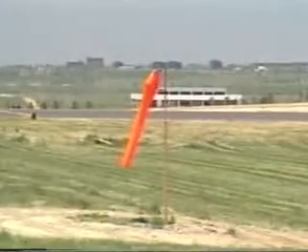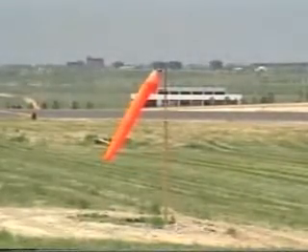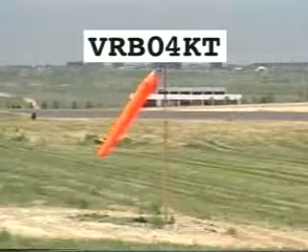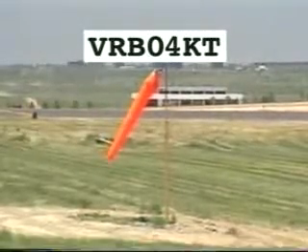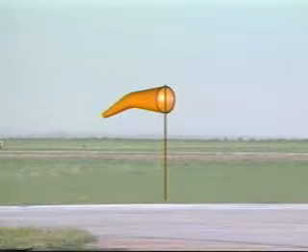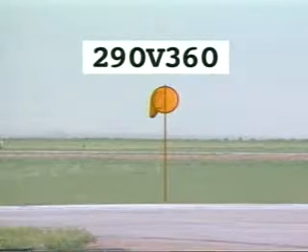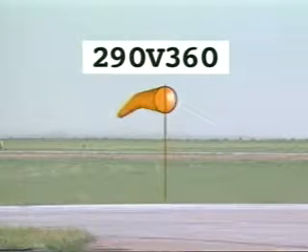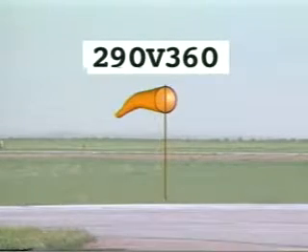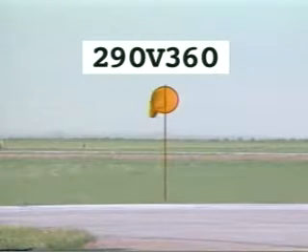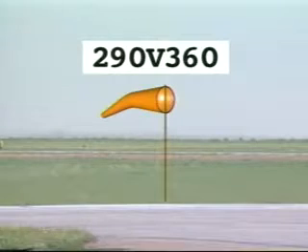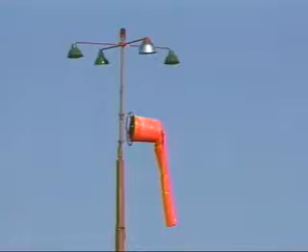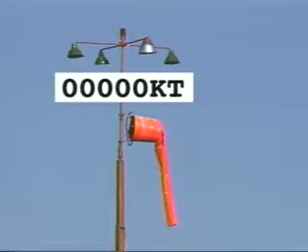If the wind direction is variable and the velocity is 6 knots or less, it is noted by the prefix VRB. Here, the wind is variable at 4 knots. When the wind direction varies by 60 degrees or more, a variable group consisting of the extremes in wind direction, separated by a V, will follow the prevailing wind group. In this example, the wind direction has varied from 290 to 360 degrees. A calm wind condition is indicated by 5 zeros followed by KT.